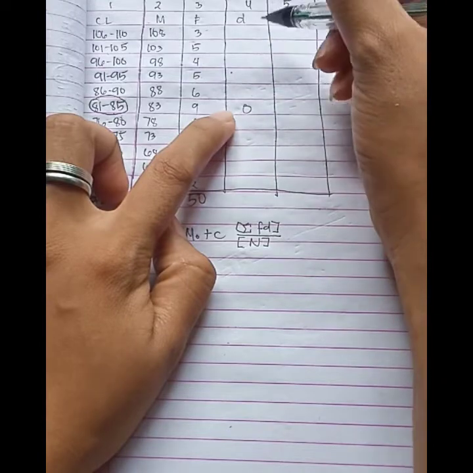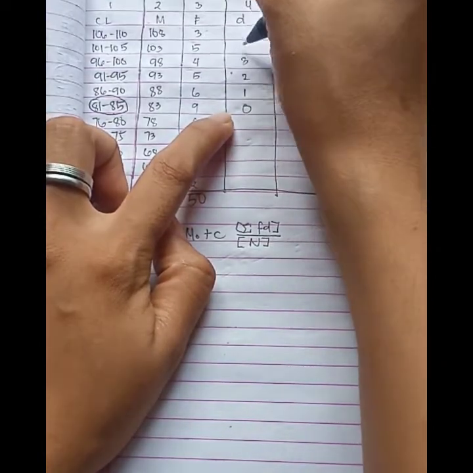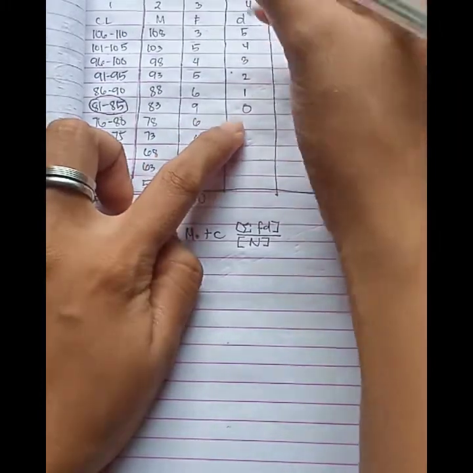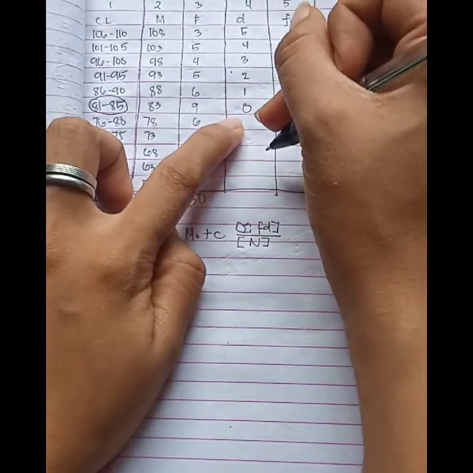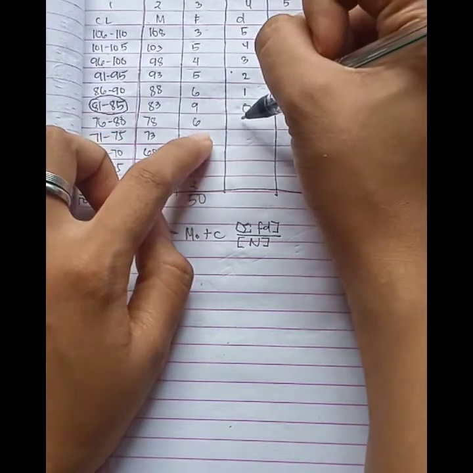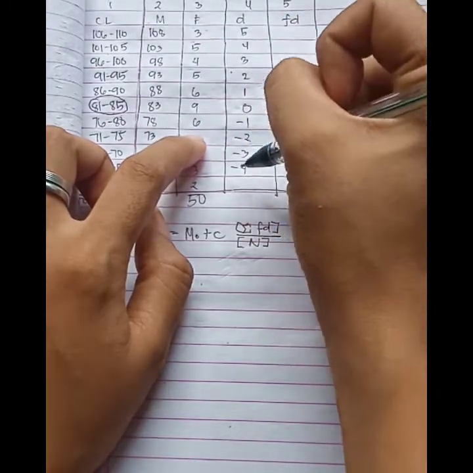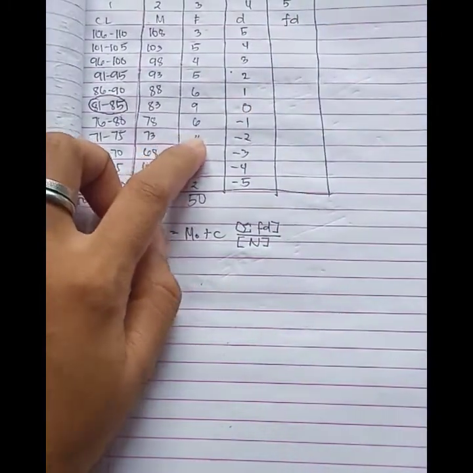Anything above 0 is positive, so let's start from 1, 2, 3, 4, and 5. And anything below 0 is negative, so start from negative 1, negative 2, negative 3, negative 4, and negative 5.